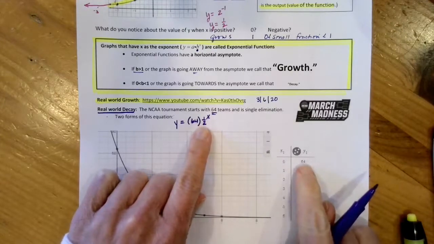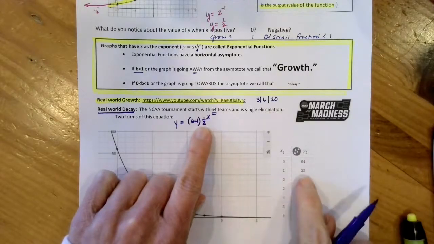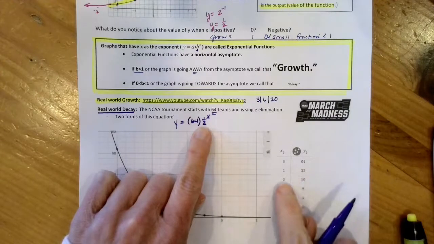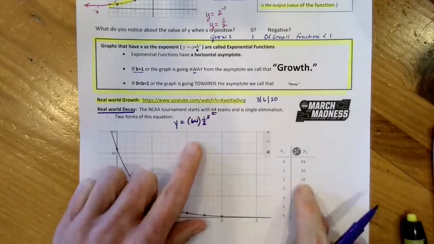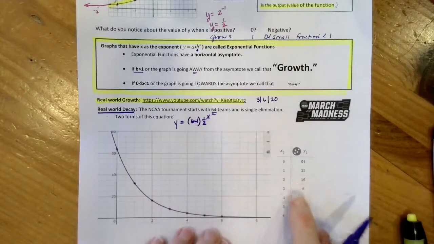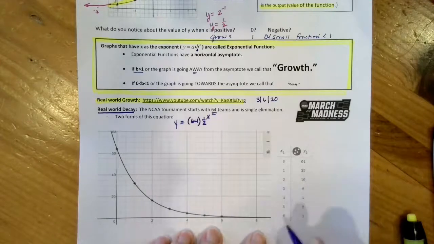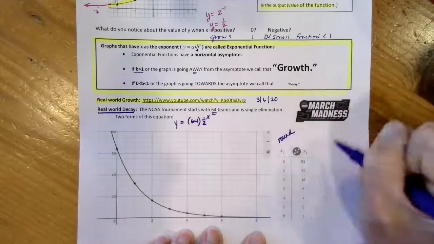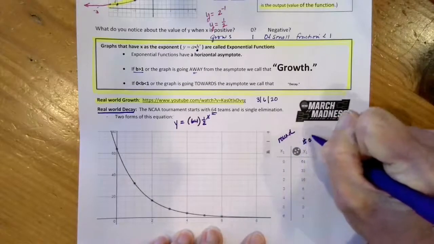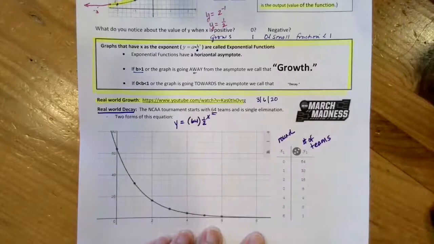I've got 64 teams. If it's 64 times 1/2, 32. 64 times 1/2 squared, that's going to give me 16. So we can look at this input-output table as far as which round of the basketball and our number of teams that's left.